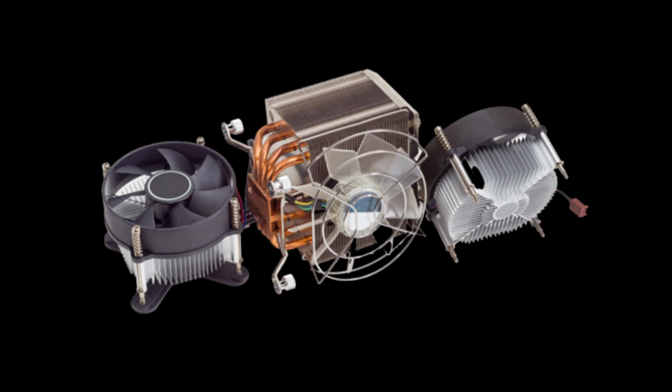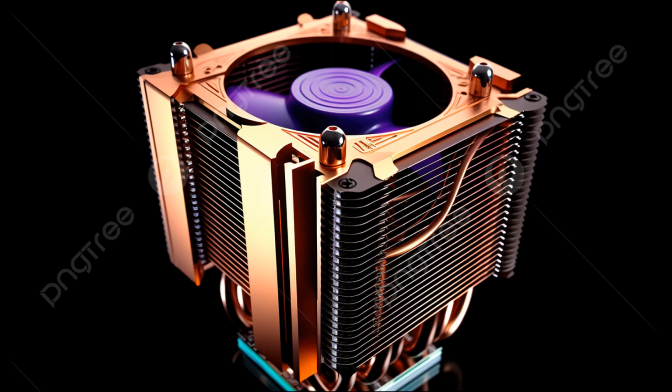A heat pipe heatsink is a specialized type of heatsink that utilizes heat pipes to enhance heat transfer and dissipation. Heat pipes are highly efficient heat transfer devices that operate on the principle of phase change, typically using a working fluid such as water, ammonia, or a refrigerant.